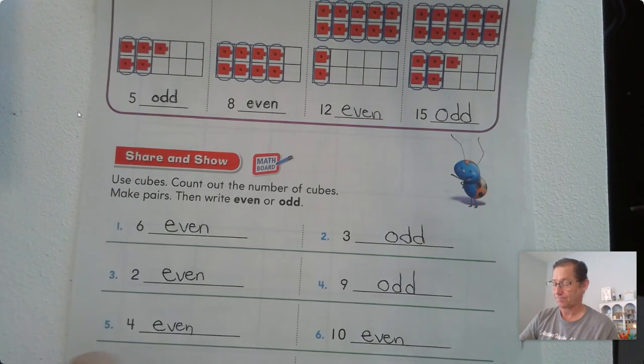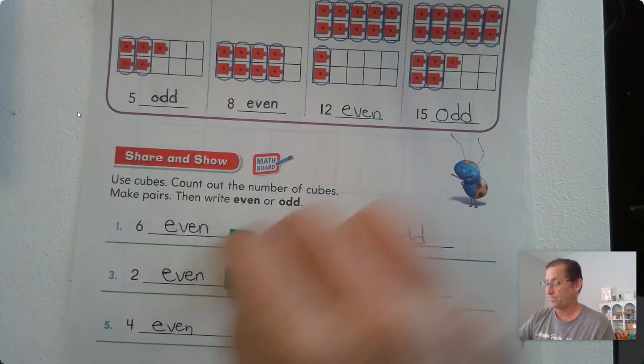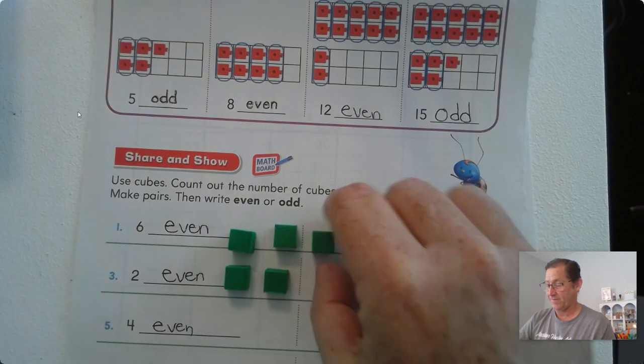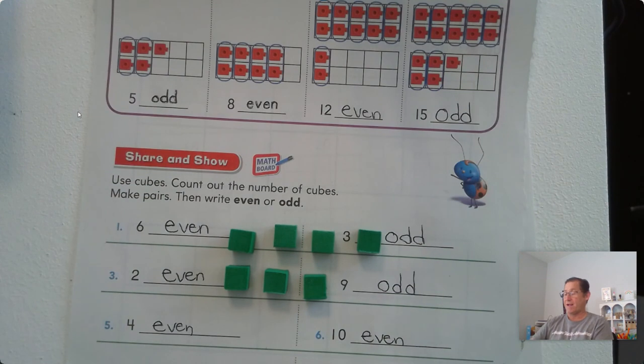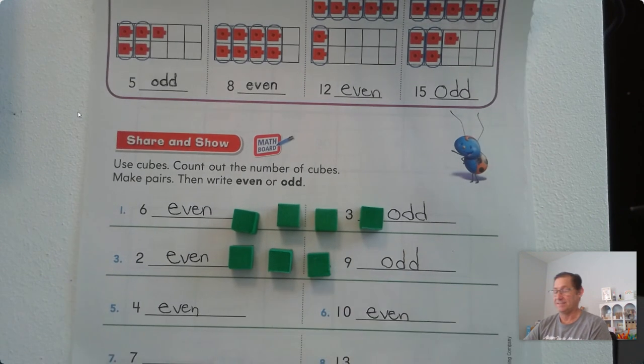7. Okay, 1, 2, 3, 4, 5, 6, 7. Oh, well, I have 3 pairs, and this one doesn't have a pair, does it? So this is odd.